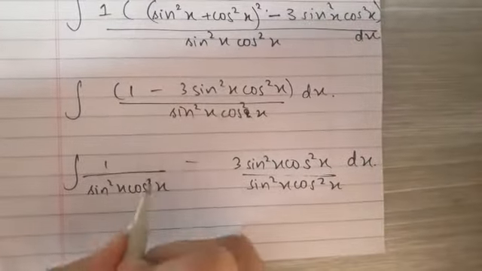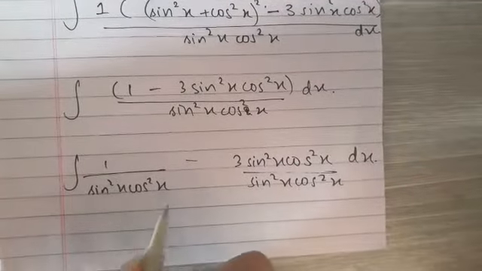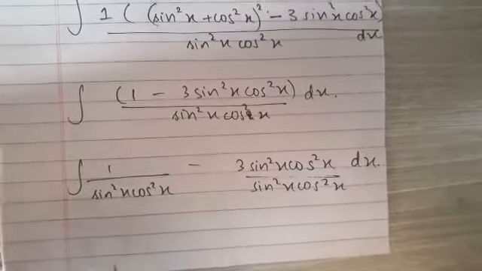Now normally I would write this as (sin 2x by 2) the whole square, but I'll show you a different method. Substituting that 1 as sin square x plus cos square x upon sin square x cos square x. That minus 3 into sin square x cos square x upon sin square x cos square x, these two get cancelled and we are left with only 3. So I can write only 3 over here, dx.